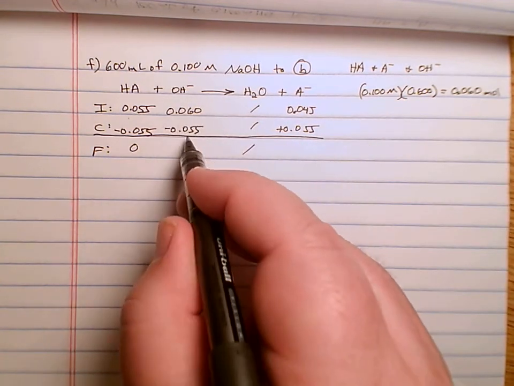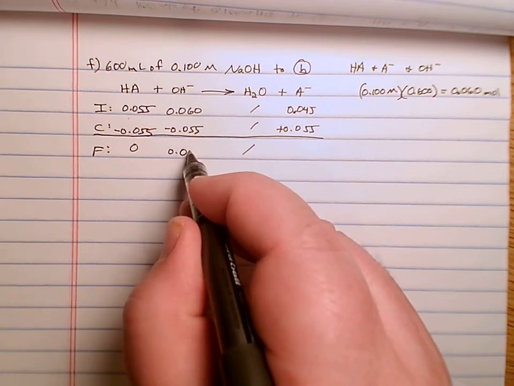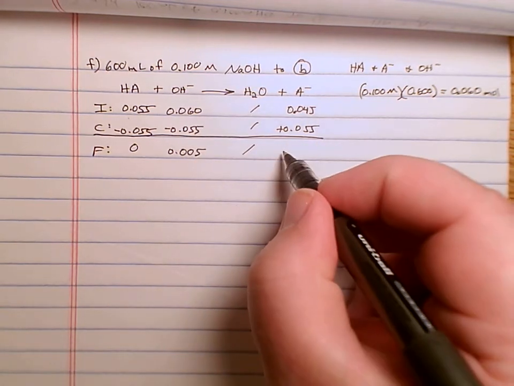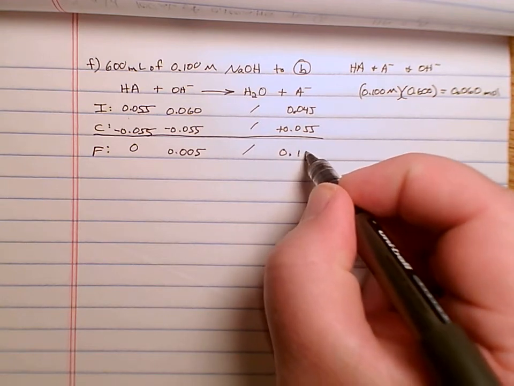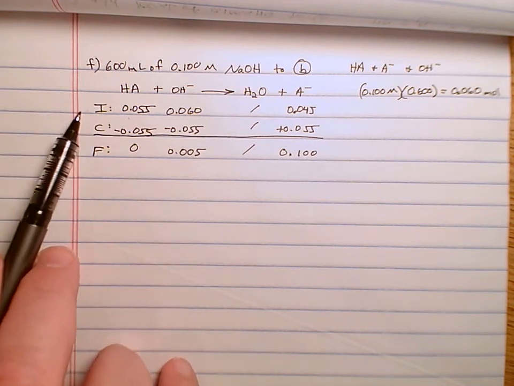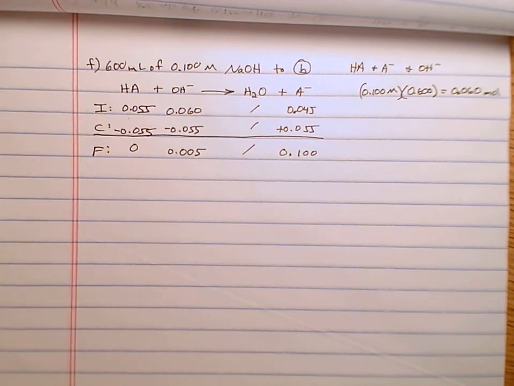So that gives us 0.005 moles of OH minus left, 0.100 moles of A minus when we finish up this table. Okay. When we finish up these ICE-like tables, these ICF type tables, we always say, well, what do we have in solution? What do we have now?